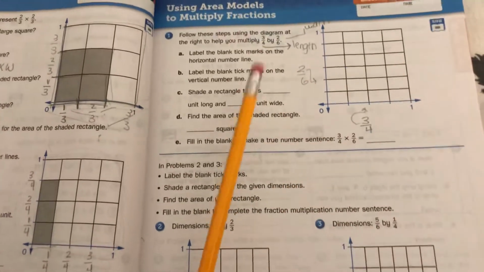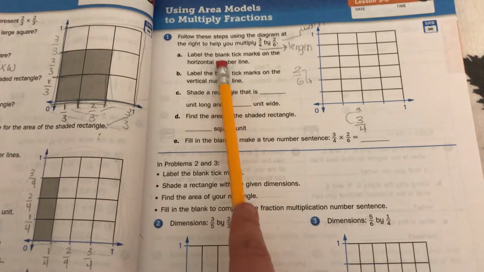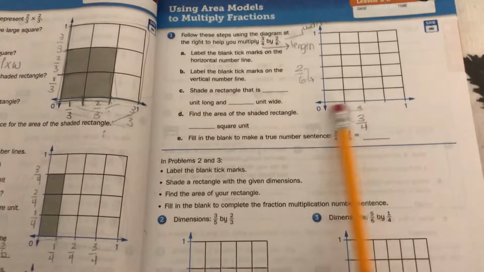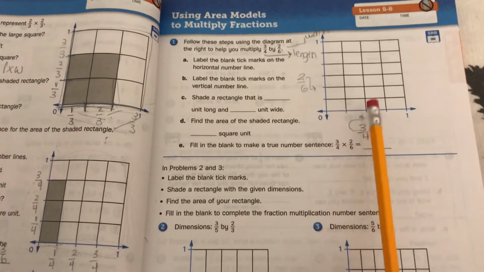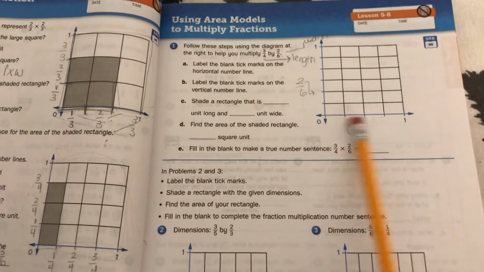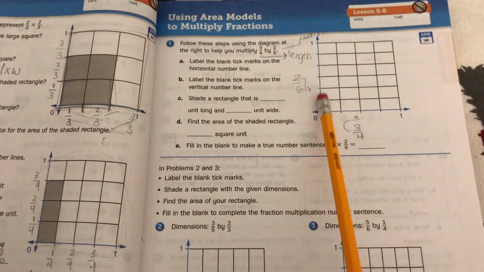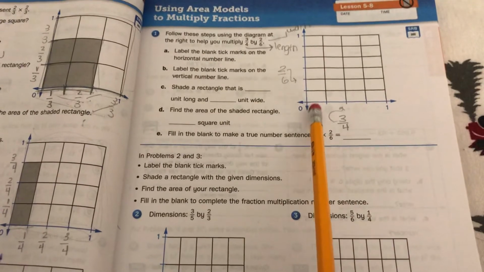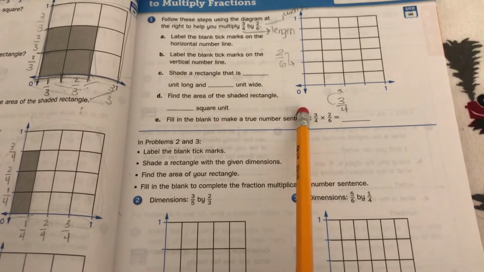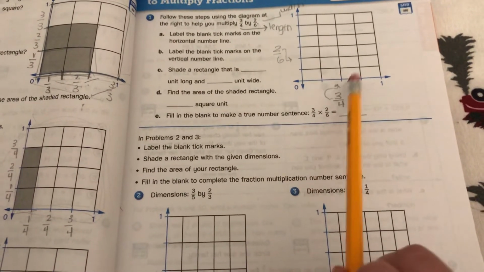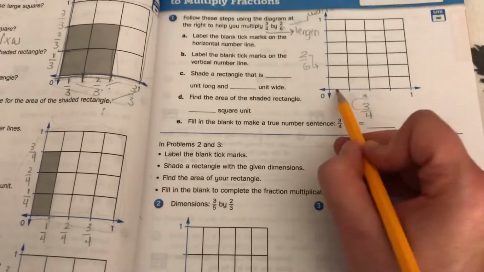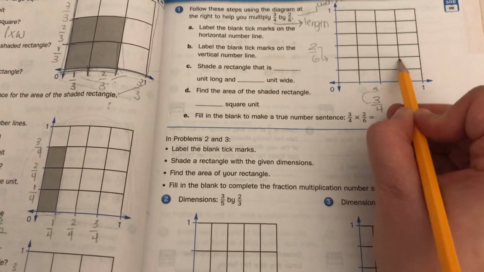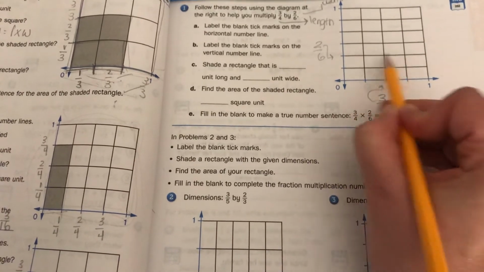Okay, so it wants you to label the blank tick marks on the horizontal line. Okay, 1, 2, 3, 4. So it's counting by fours. This is counting by 6. So just like we did over here, you need to label these tick marks. Okay, then you need to shade in the rectangle that represents 3/4 by 2/6. Hint, hint, wink, wink.